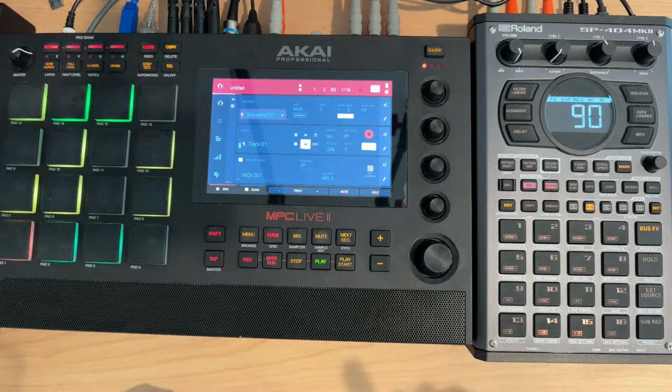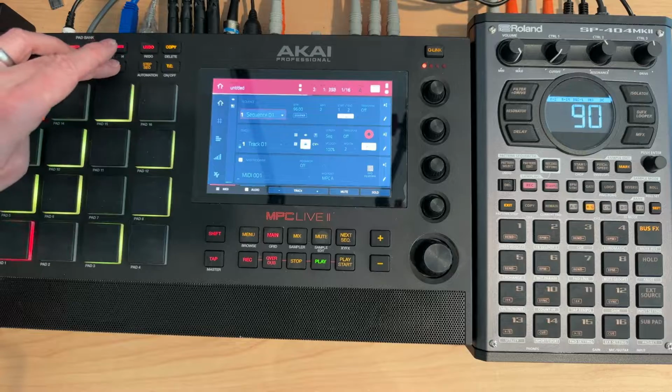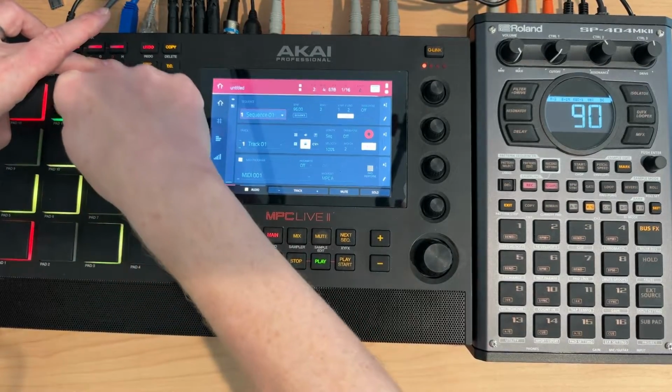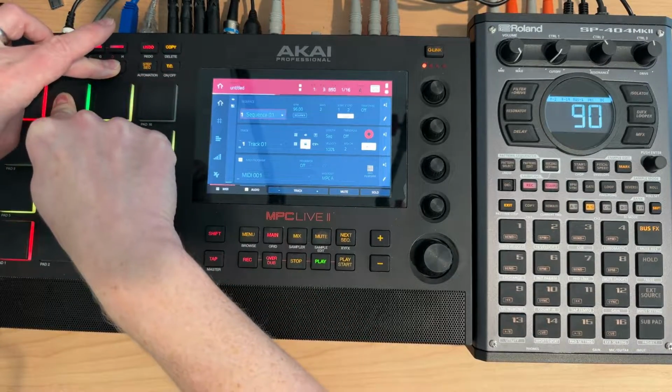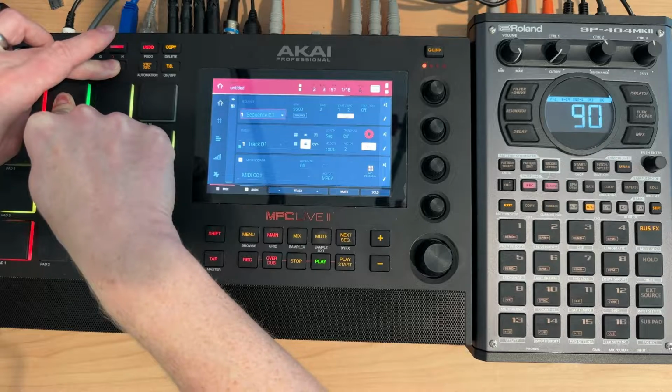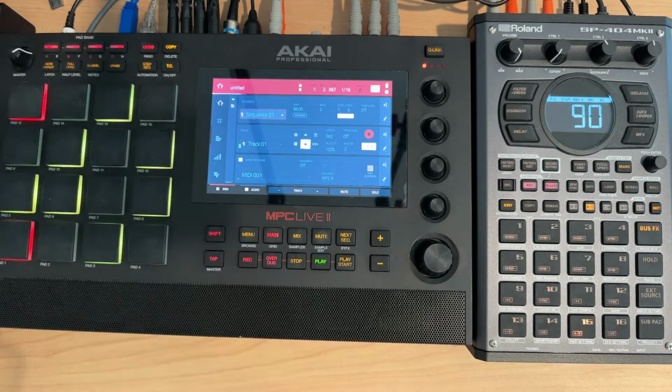Now, a fun thing that you can do here is I can actually hold erase and hold that note down on the MPC, and I'm just deleting those note events because I don't want them anymore. So it's just a quick way to build things up. You can play things live and do other things with them in that sense.